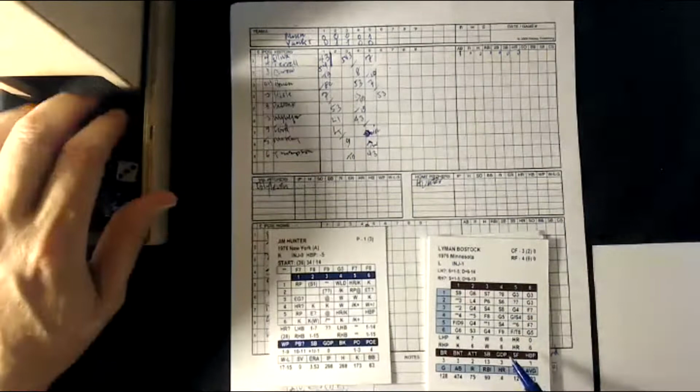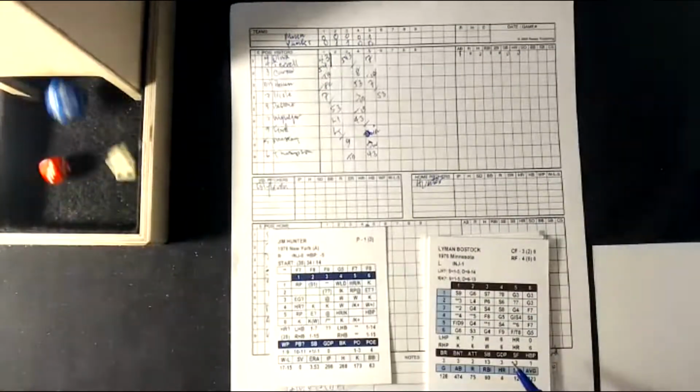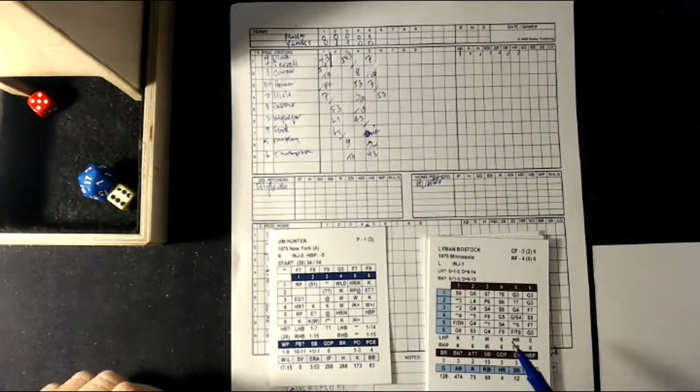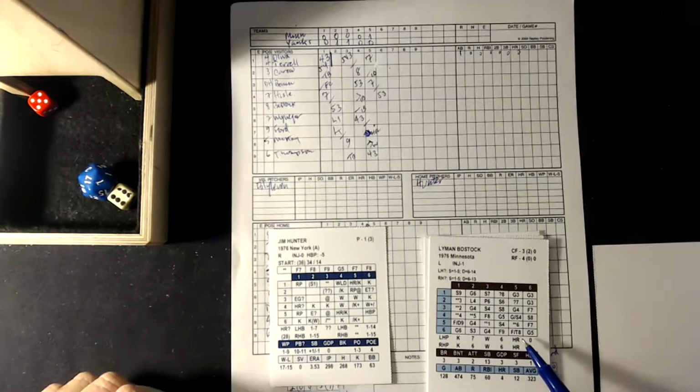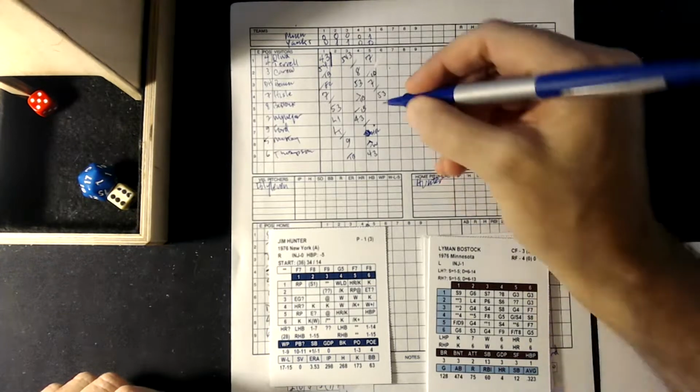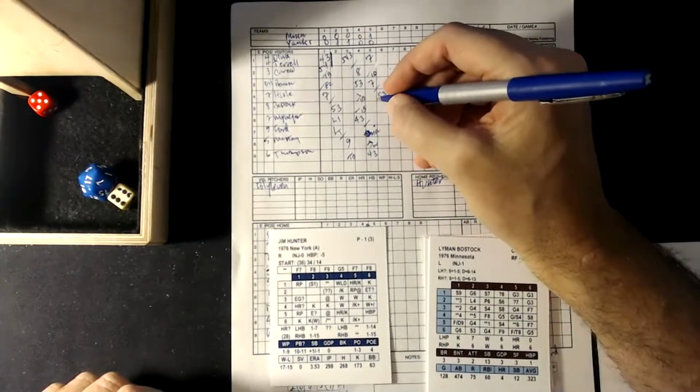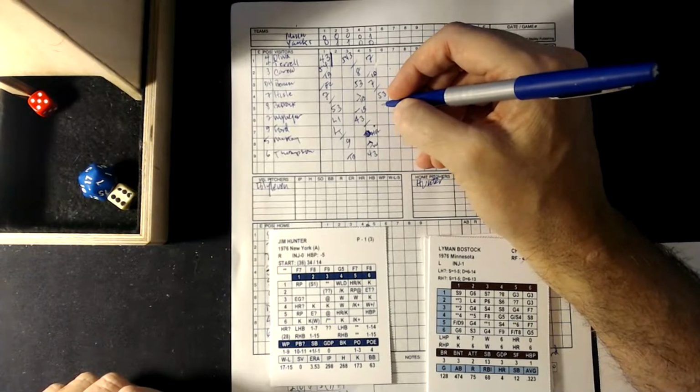We roll a 14. Oh, yeah, 6-6 on both anyway. And that's a 5-6. So that's going to be a 5-6. This is an interesting result. So a 5-6 versus a right-handed pitcher is a triple to center field. So that ball is driven over the center fielder's head. 1 hop to the wall.